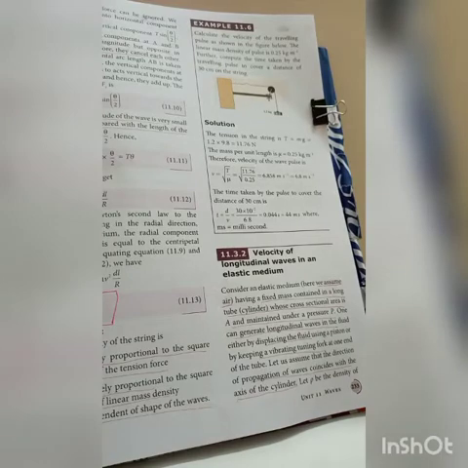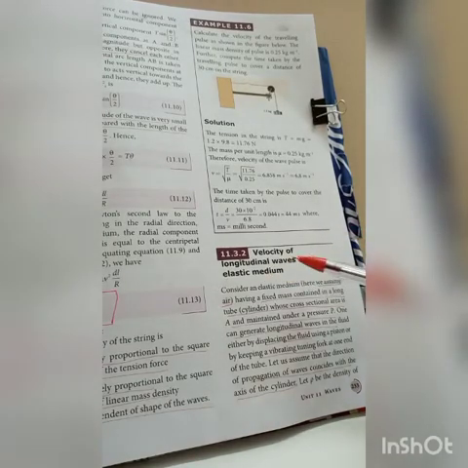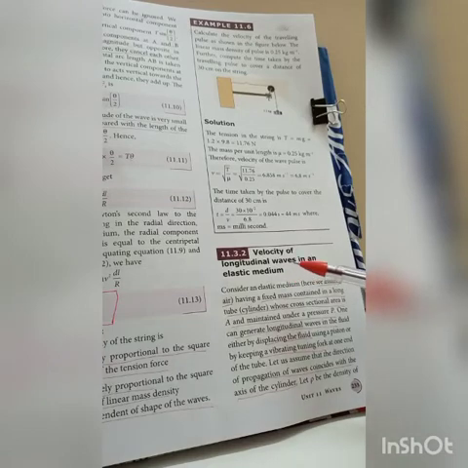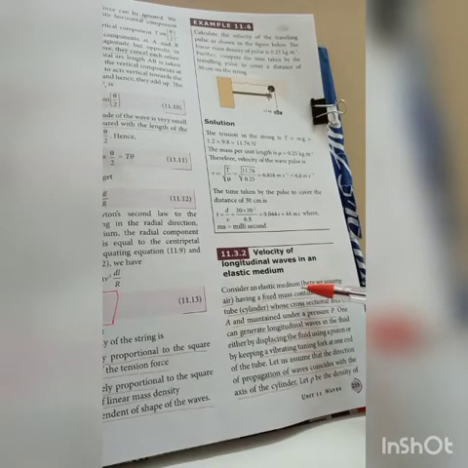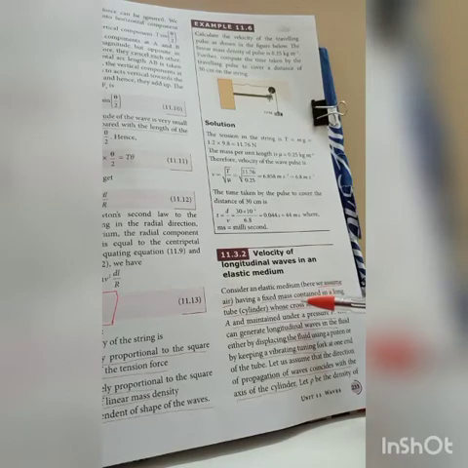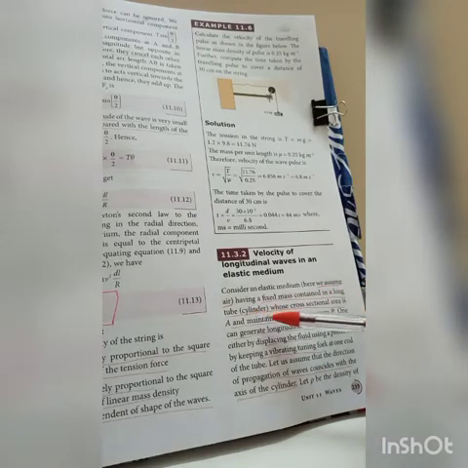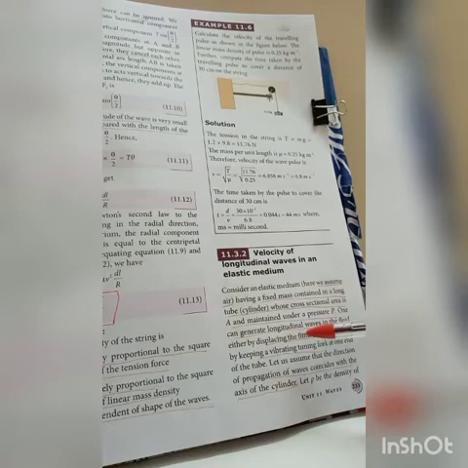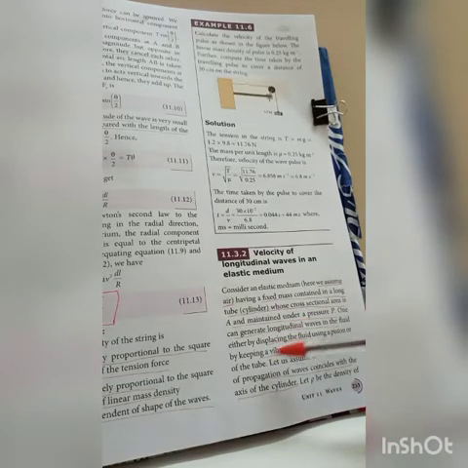Next, we are going to derive the expression for velocity of longitudinal waves in an elastic medium. Let us consider an elastic medium. Here we are taking the elastic medium to be air, which has a fixed mass and is contained in a long cylinder whose cross-sectional area is A and it is maintained under a pressure P. We can generate longitudinal waves in this elastic medium, say air, by displacing the fluid using a piston or by keeping a vibrating tuning fork at one end of the tube.